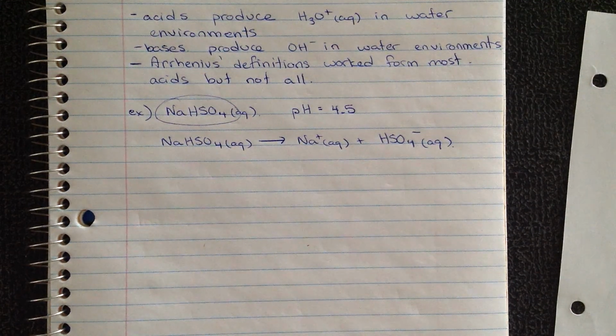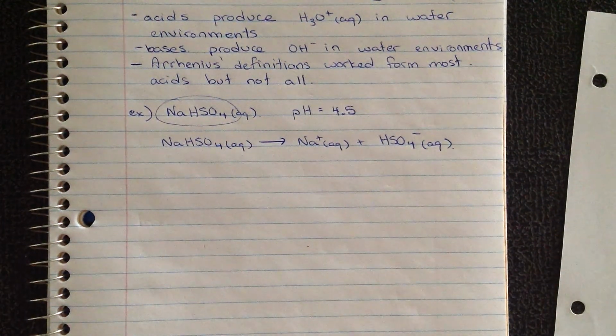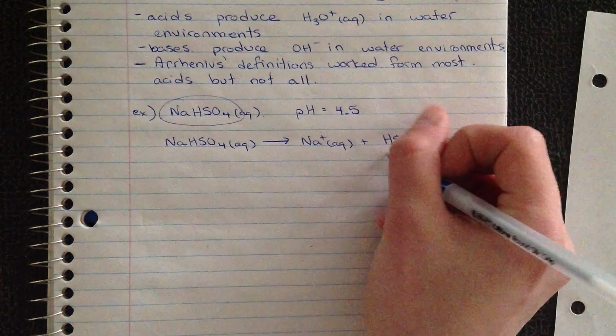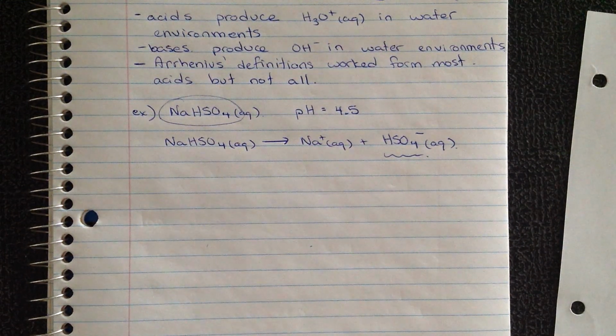So, of these two, which one is likely to seem like an acid or a base? Would it be the sodium, or would it be the HSO4 negative 1? It's actually probably the HSO4 negative 1. That's the one that's going to be useful to us. One of the things that we look for to identify whether it is useful is that old hydrogen definition that we can apply here. Is there a way to add a hydrogen or take off a hydrogen from that original substance, okay?